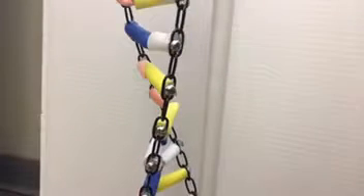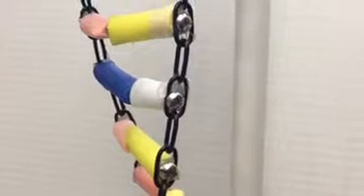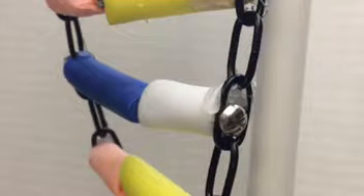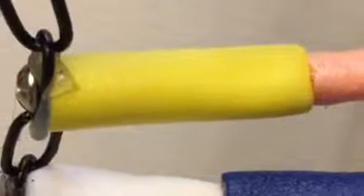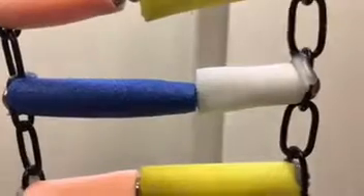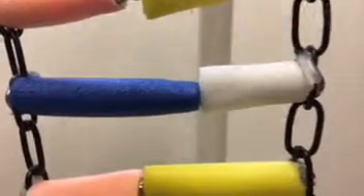DNA is composed of small units called nucleotides. Each nucleotide has a phosphate group, a sugar, and a nitrogen-containing base. There are 4 different nitrogen bases: thymine, guanine, adenine, and cytosine. Thymine always pairs with adenine, and guanine always pairs with cytosine.